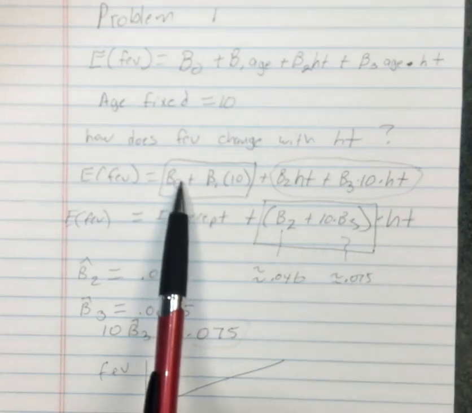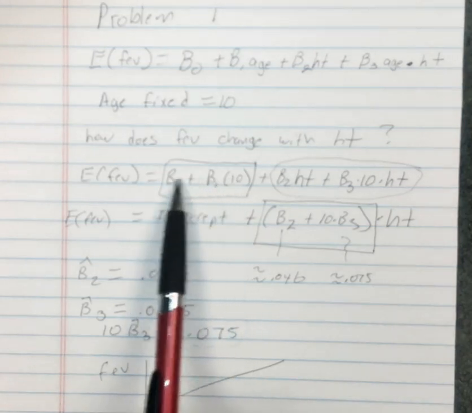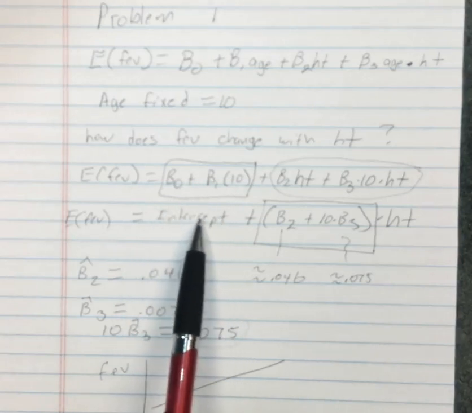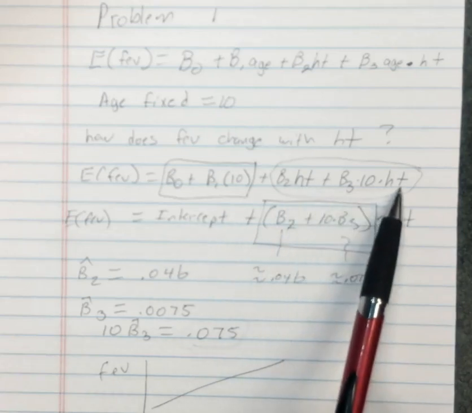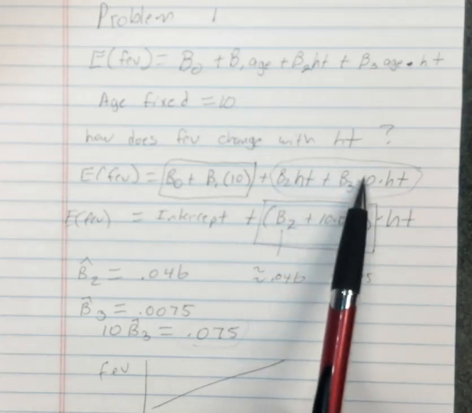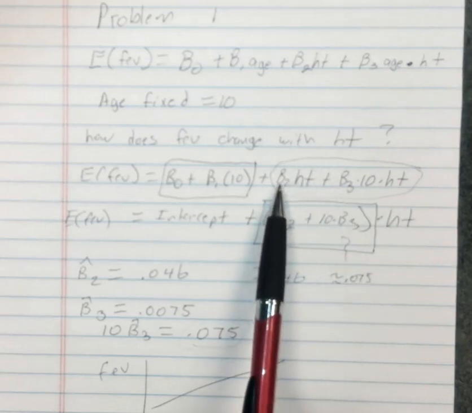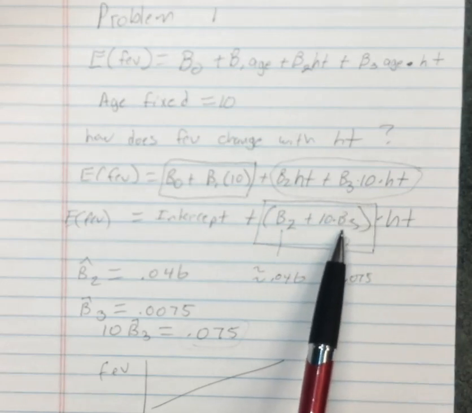One thing to notice is that beta naught plus beta 1 times 10 is just two numbers added together, and I'm just going to put them together as this intercept. And then I'm going to notice here that you can factor out the height variable out of these two terms and bring it outside right here. And that leaves what's inside is beta 2 and beta 3 times 10, or 10 times beta 3.